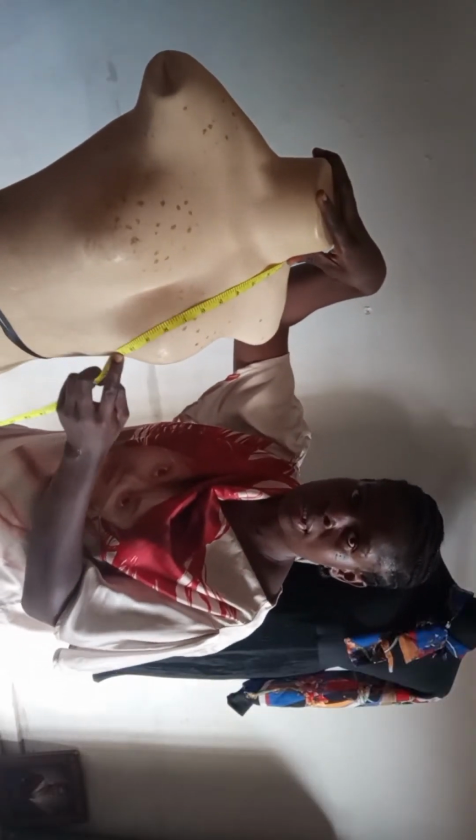If you are sewing, you can also measure from here to your under bust. If you are sewing a cloth that requires an under bust, this is the under of your bust.